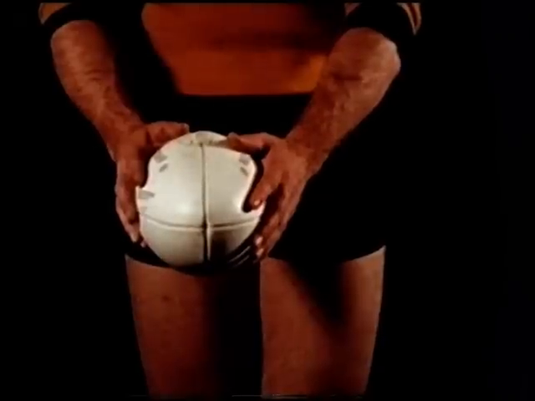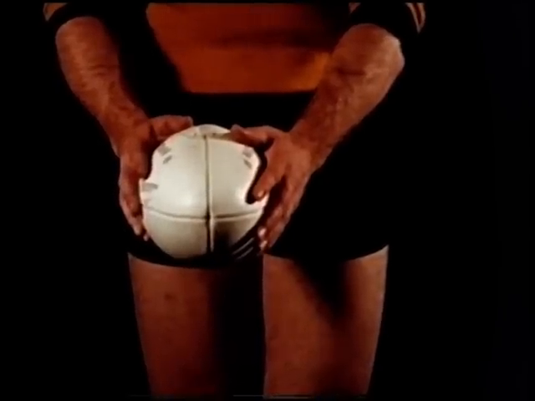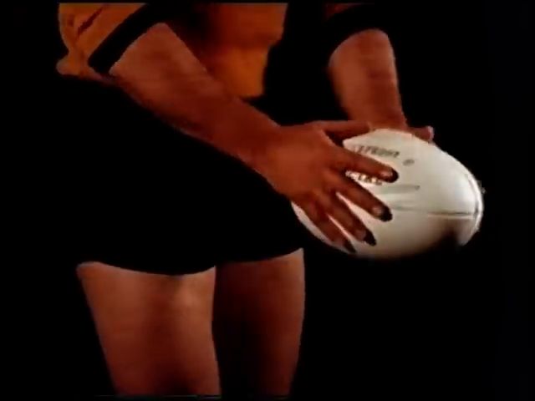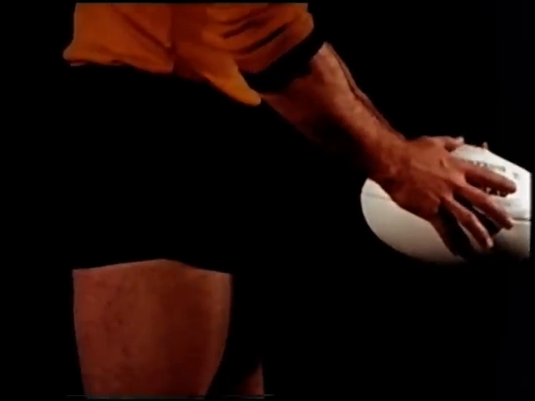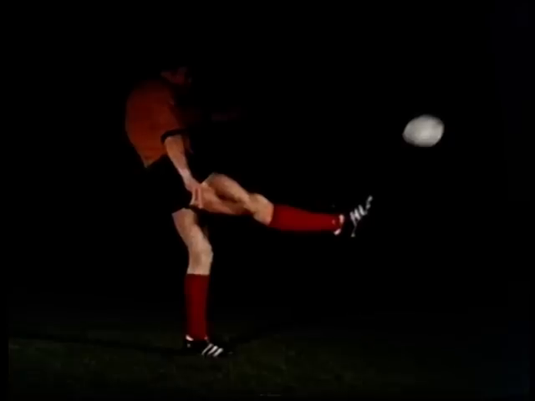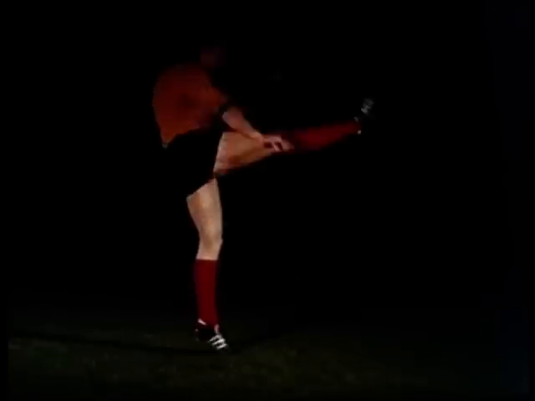The right-hand thumb is slightly behind the lacing. The left hand is slightly forward. The ball is held flat to the ground. The right hand controls the drop. The instep connects with the ball at knee height. Again, the leg follows through with straight knee and taut instep.